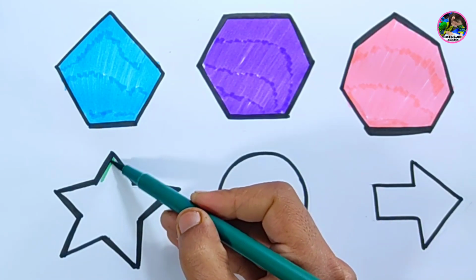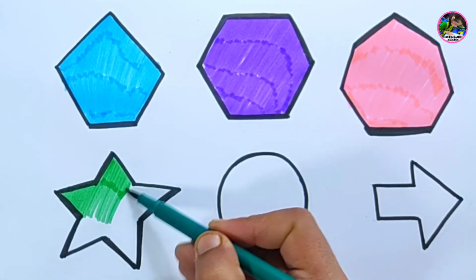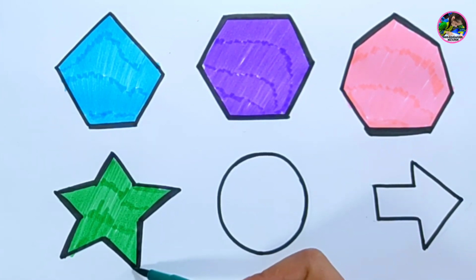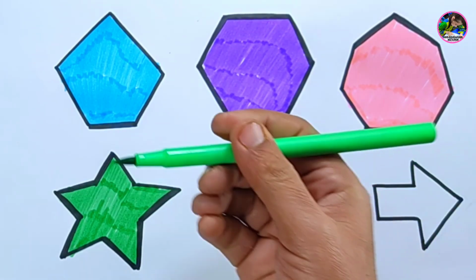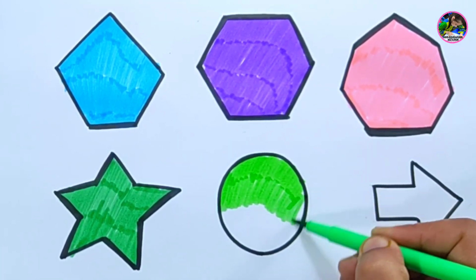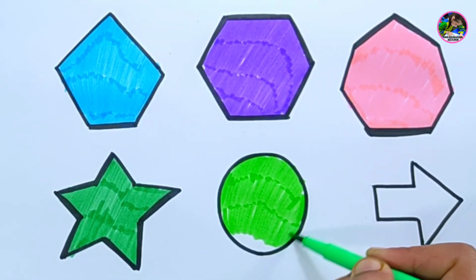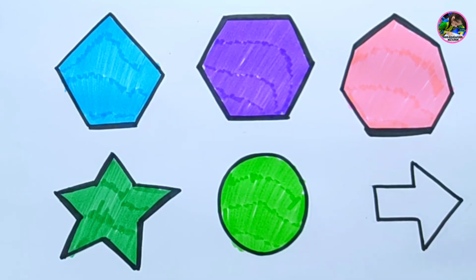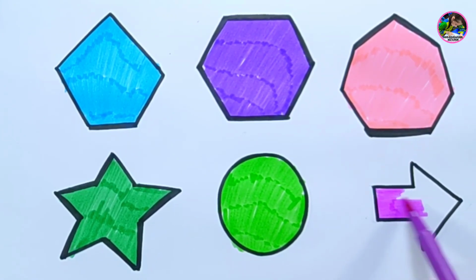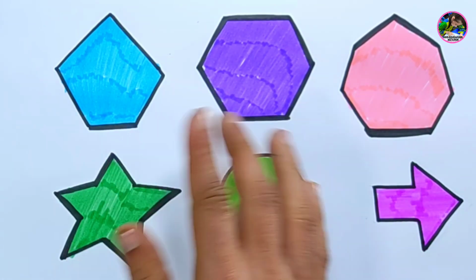Dark green color. Dark green color, star. This is light green color. Green color, circle. This is purple color. Purple color, arrow. Let's revise.